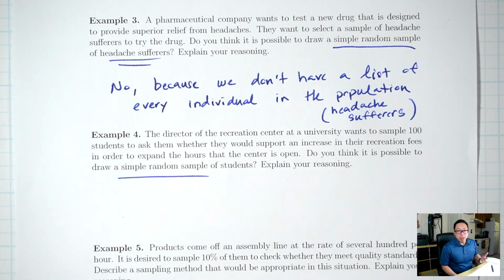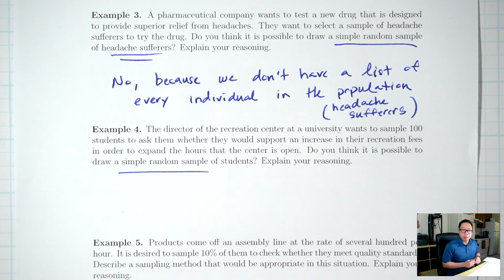In order to do a simple random sample, you have to have a full list of the population. So in this case, the population here is the population of students at this school. And the question is, can we get a list of every student at the school? Yes, right? This is actually pretty easy to do, because at a school, there's probably a list, a roster somewhere of every student at the school. You have to register for school, and there's a list somewhere of every student at the school. So in this case, you could do a simple random sample. So this will be a yes.